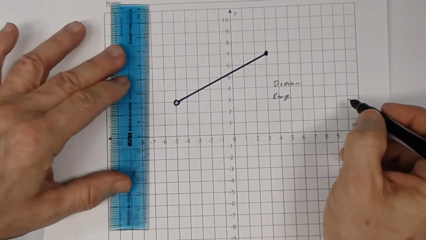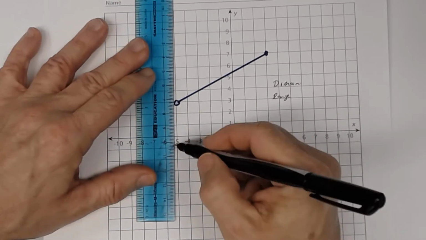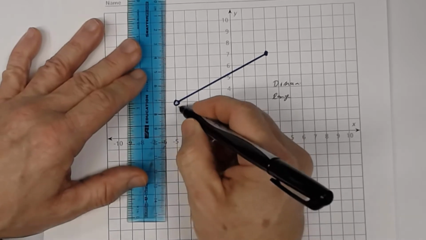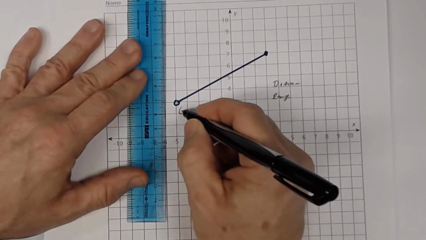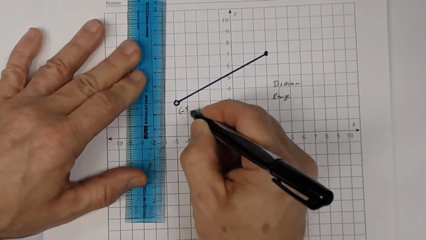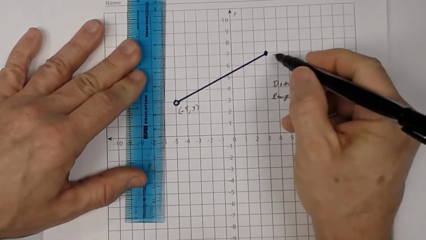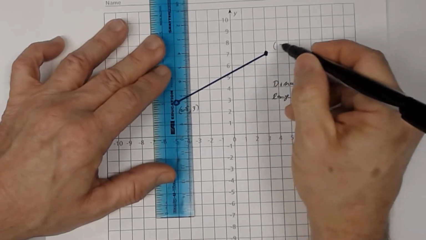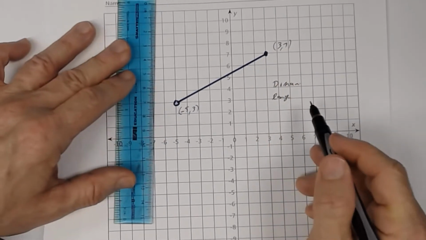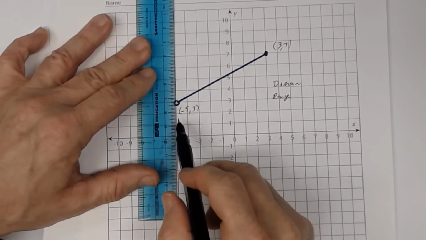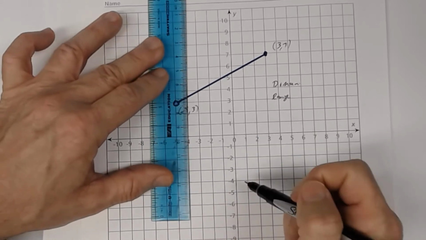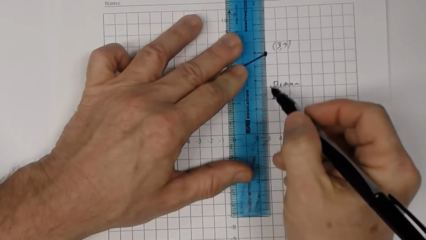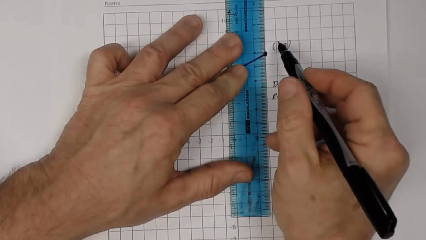Let's talk about the domain. When I go from left to right, this is where I start, right? So think about what that x value is. So this point right here, even though it's an open circle, that open circle represents the point (-5, 3). This closed circle right here represents the point (3, 7). So I'm going from, in terms of the domain, your x value, I'm going from -5 all the way to, and this is where you stop. And so tell me what that x value is. That x value is 3.